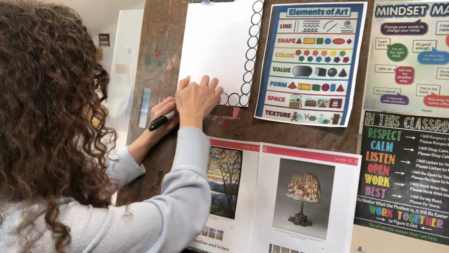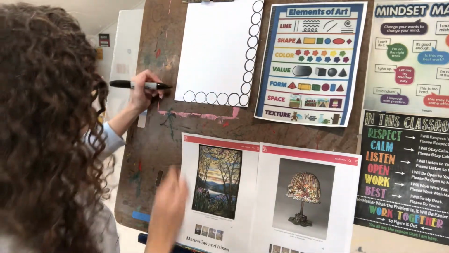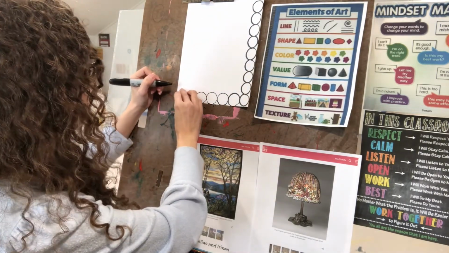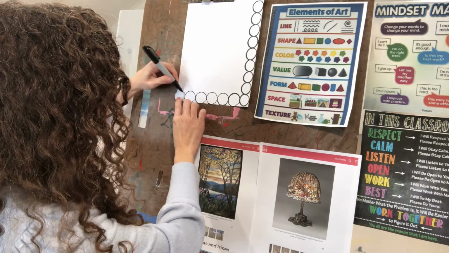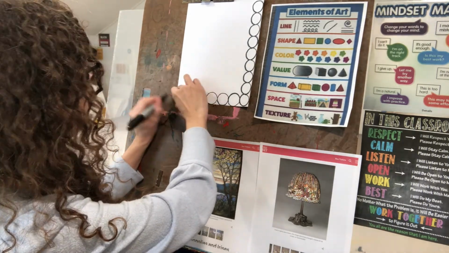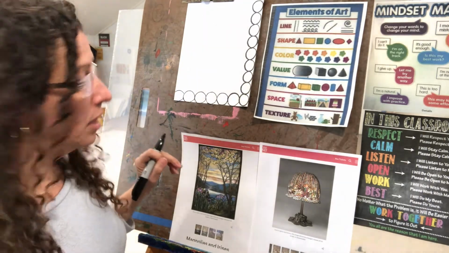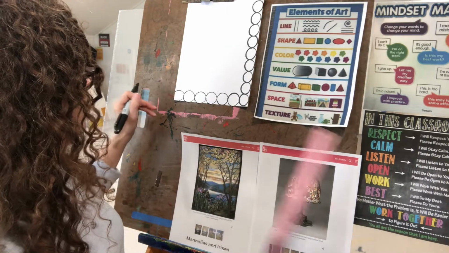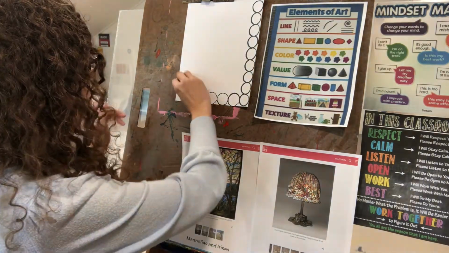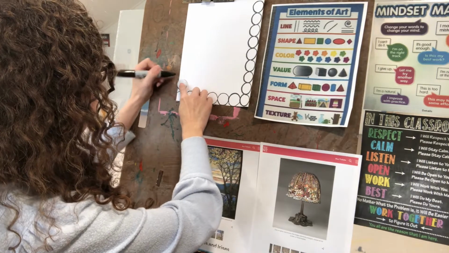So now I have two sides of my page that are lined with circles. And if I can fit one more here, then I'll do that. If I can't, I'm not going to worry about it. I could always just cut the paper here, which I think I might do. Nah, I won't. I'll keep it like this.